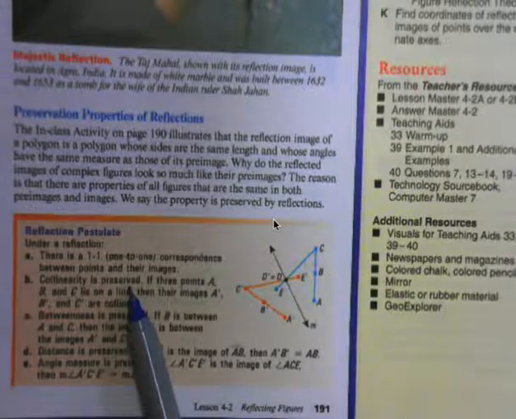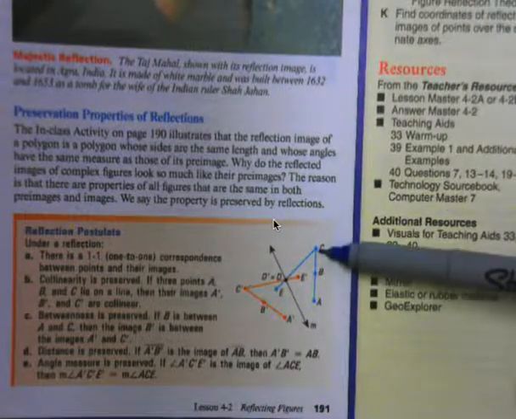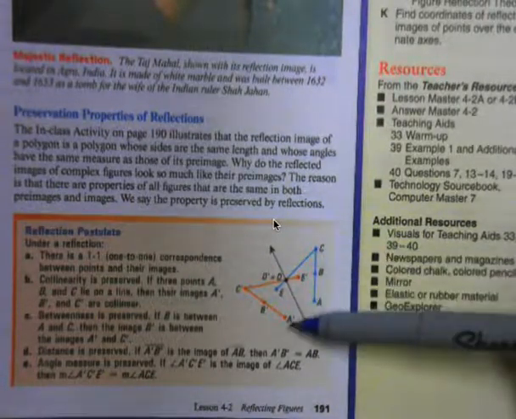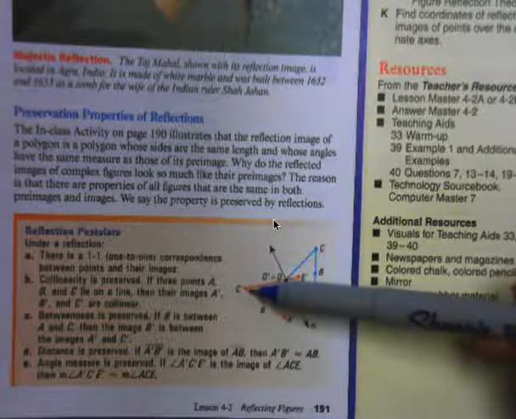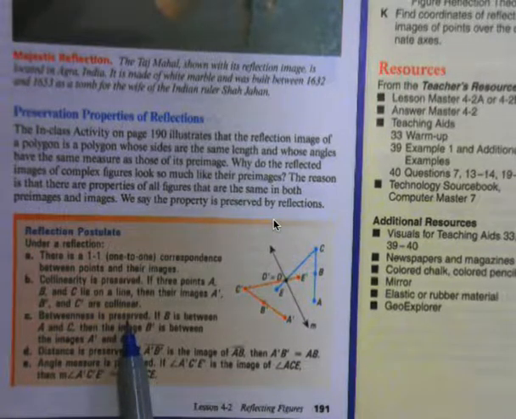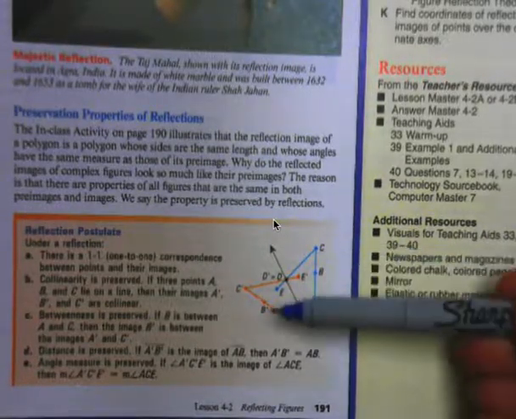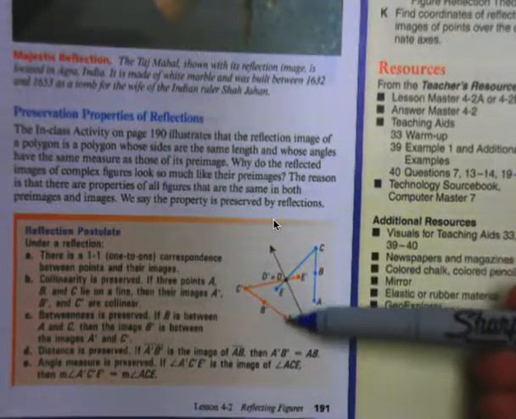Okay, collinearity is preserved, meaning that if things are on a line to start with, they end on a line as well. So over here we see that A, B, and C are all on a line. Therefore, A prime, B prime, and C prime are going to be still on a line after the reflection. Betweenness is preserved. Okay, and that just means that if B is between A and C, then B prime is going to be between A prime and C prime.